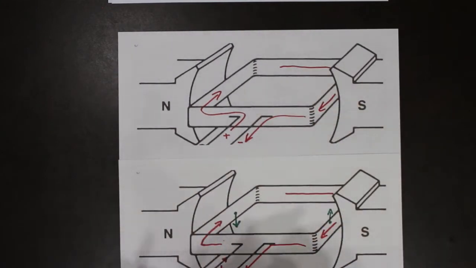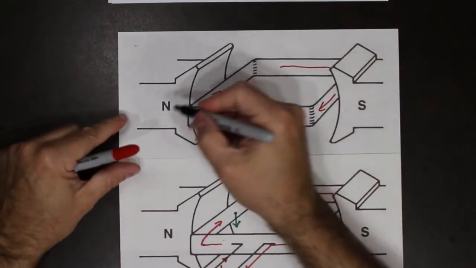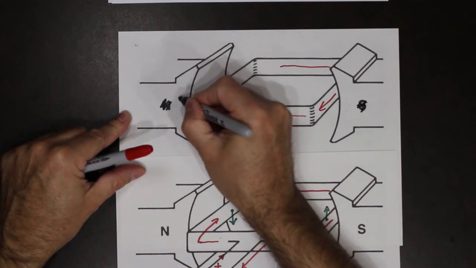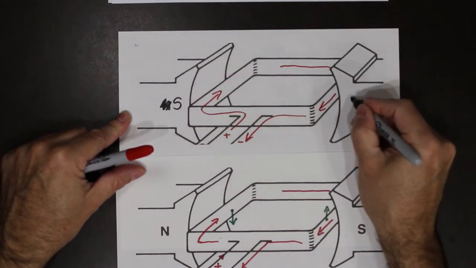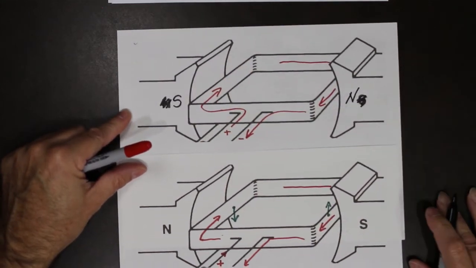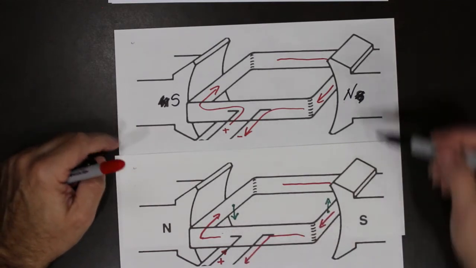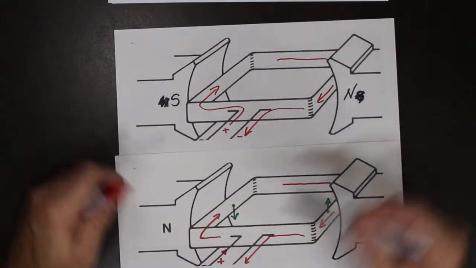But now what I'm going to do is swap the poles of the magnetic field. I'm going to make this the south and this the north. Notice the current remains the same, but I'm now swapping north and south poles.